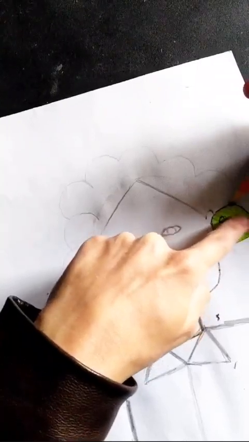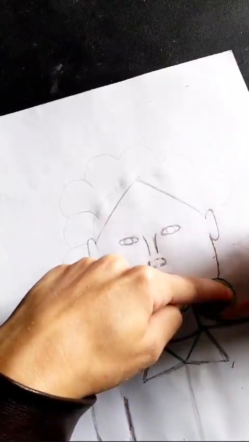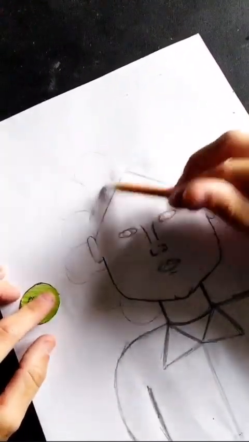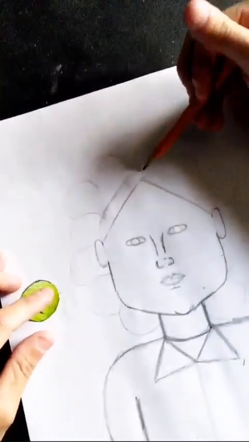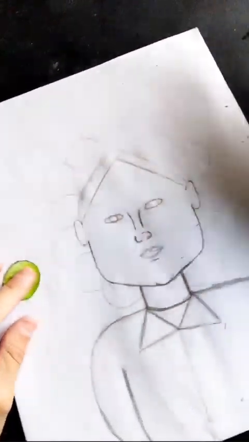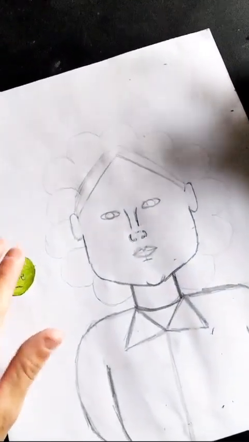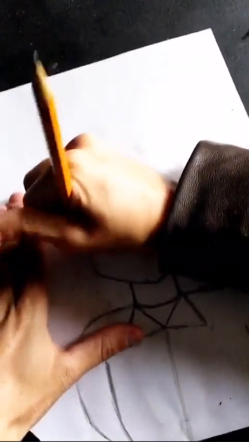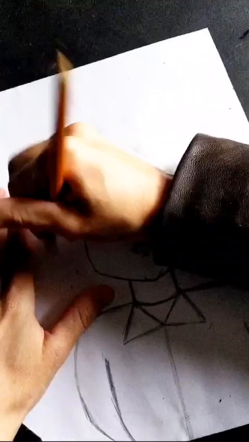Make sure to draw lightly when you know that you may erase if you want to change this. And now we can create a cap like this, like the caps that I wear. Or we could create something different. We can erase the half of the circles and create a baseball cap.